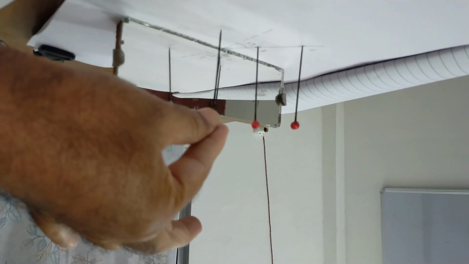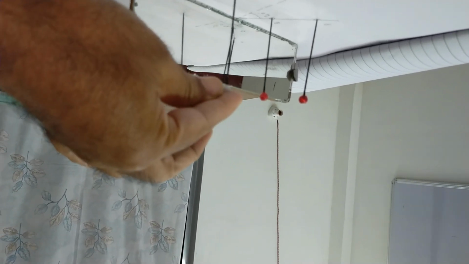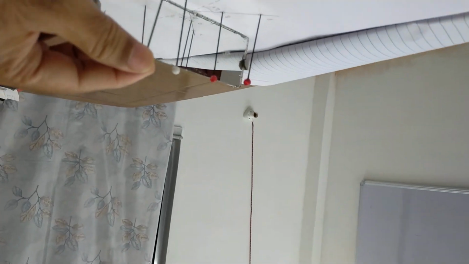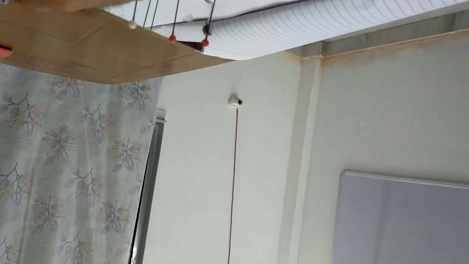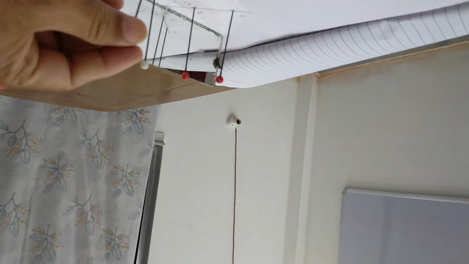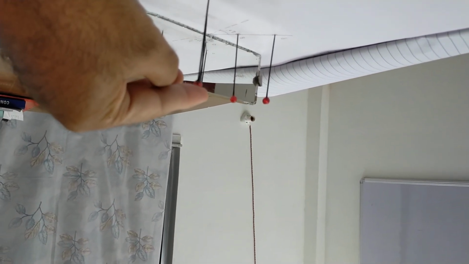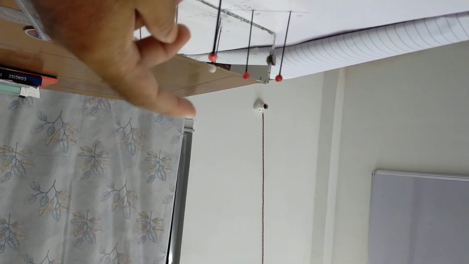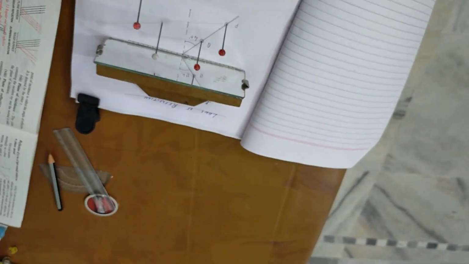So we try to see and fix the third pin. We press it and see almost they are in one line. Then we take a fourth pin and we put it on the same line with the first, second and third pin. So here we go and we put the fourth pin. So this is how it looks from above, children.